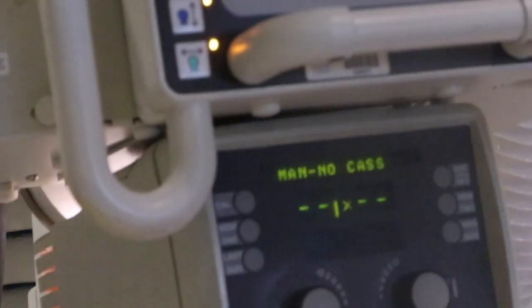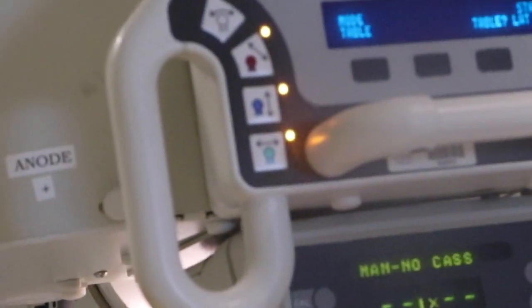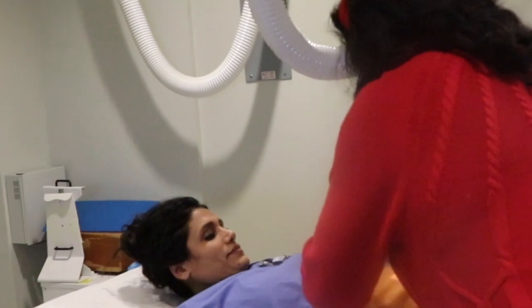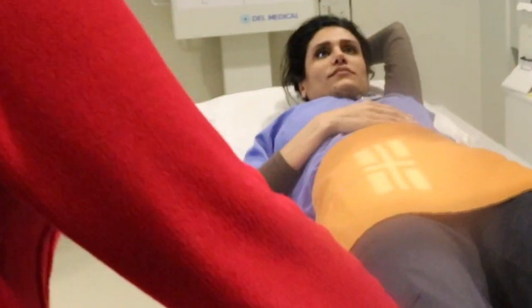So I'm going to line up the bucky tray. Patient over into the center of the table, and place her projection device and move down toward her knee.